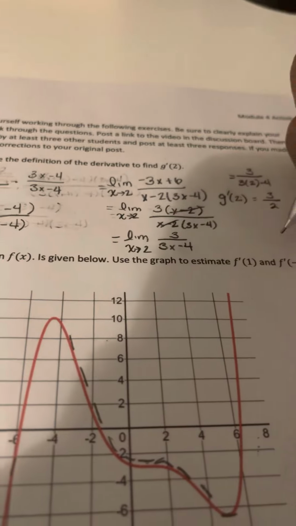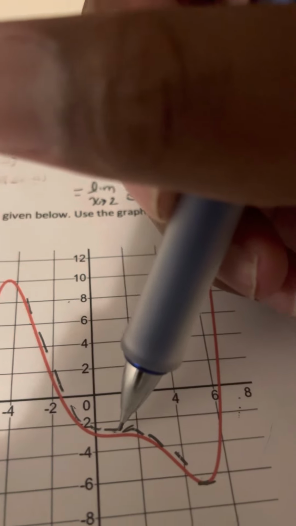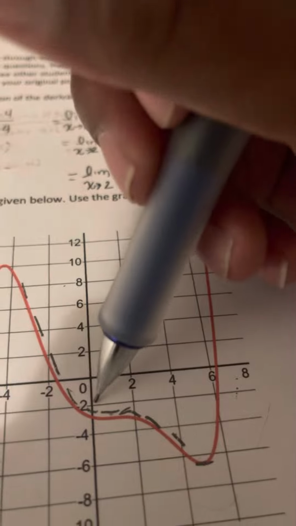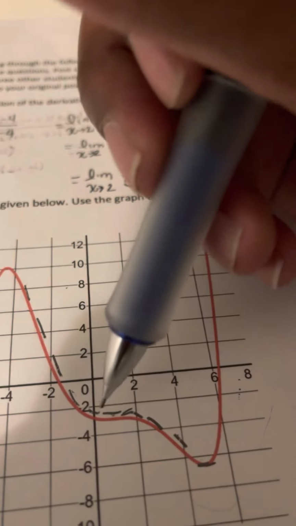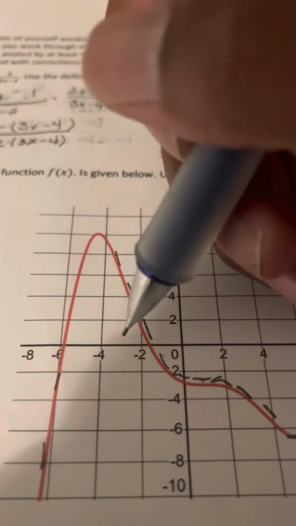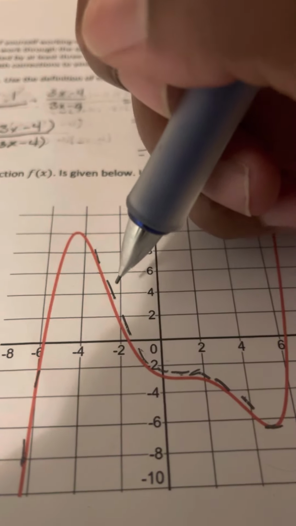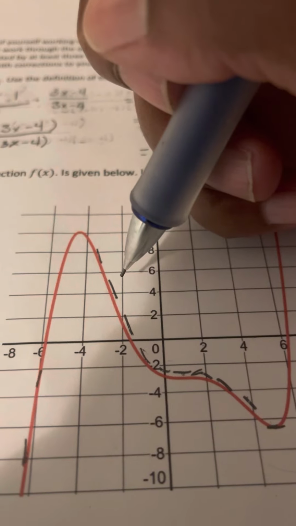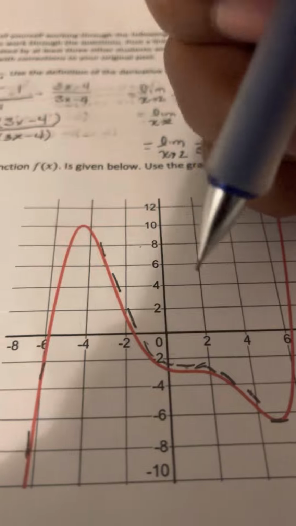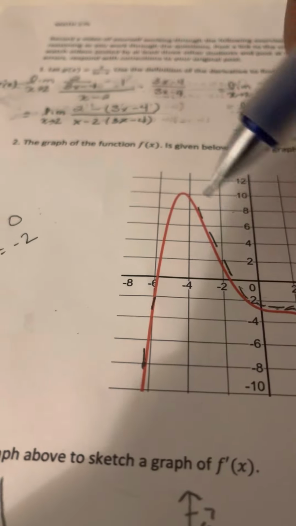Here, to estimate the derivative at 1, you see right here at 1, it's about 0. So there you can tell that slope is pretty flat, so it'll be about 0. And over here at 3, we can go from 2. Looks like we'll go up about 2 and then over 1 to get to 3. So that slope would be negative 2 since we're going the opposite direction.